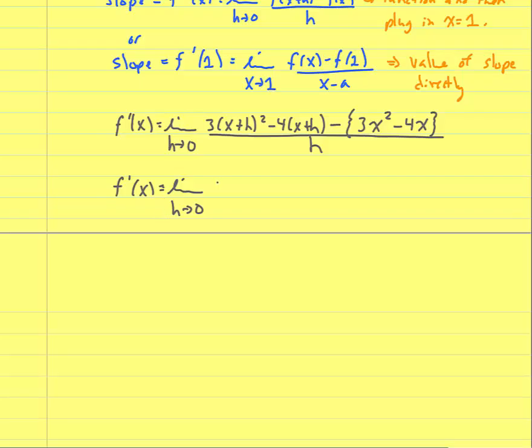So this would be 3 times x plus h times x plus h minus 4x minus 4h, and then I'll distribute this negative, minus 3x squared plus 4x, all over h. So again, do not drop any of that notation.